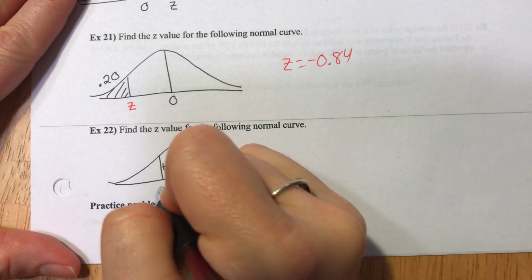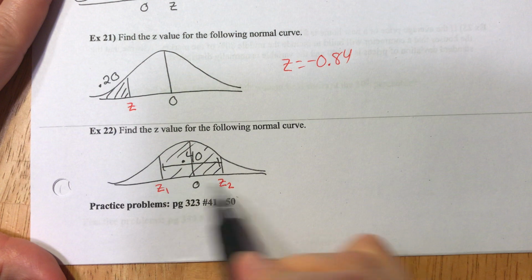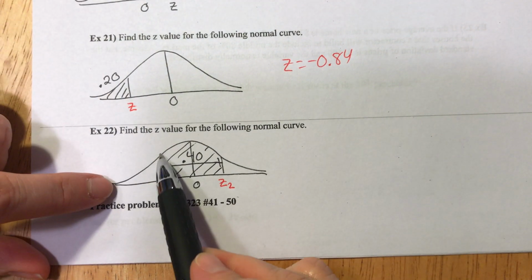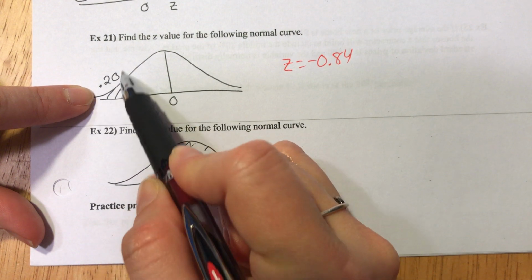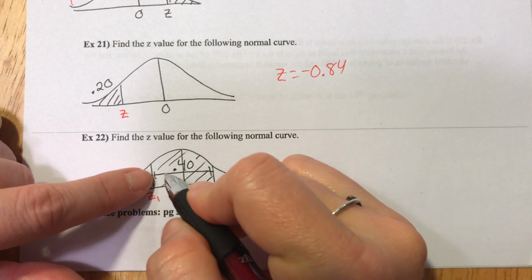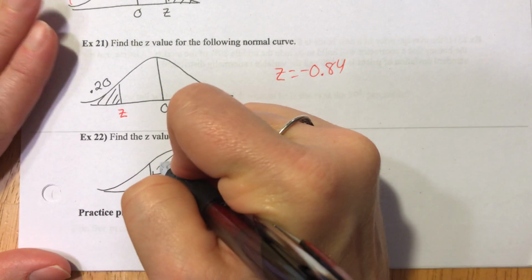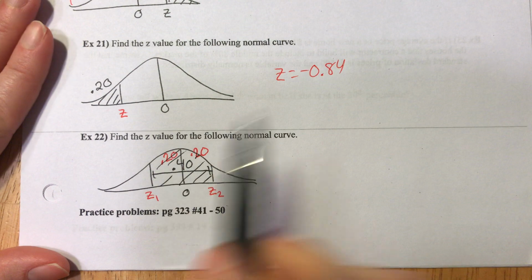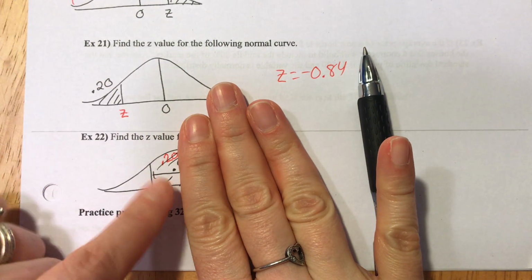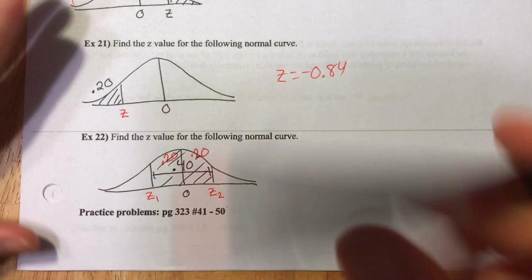All right, here we're going to have two z-scores, z1 and z2. So for this guy, you've got to be careful, right? A negative z-score, we need this area that we just did, this concept. So if this is 0.40 in the middle, it's symmetrical, which means this is 0.20 and this is 0.20. So if this is half and this is 0.20, then that means that this is how much? 0.30.